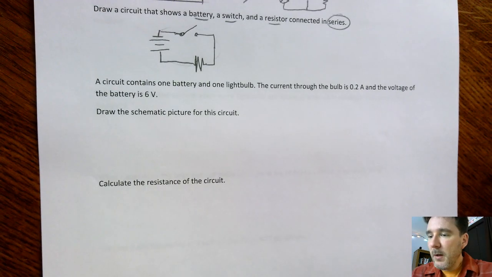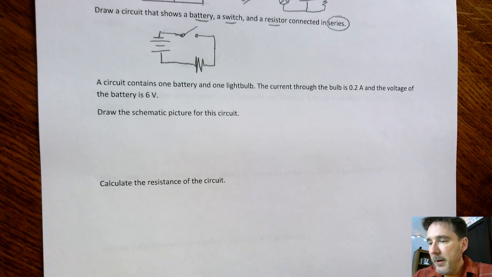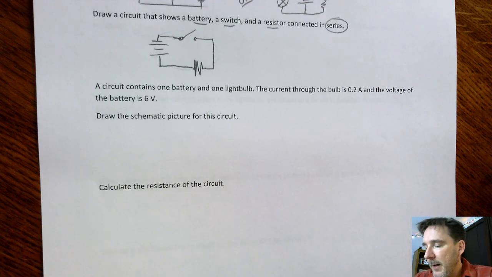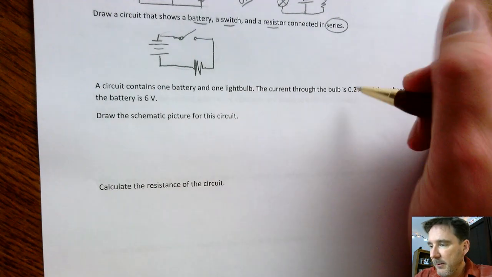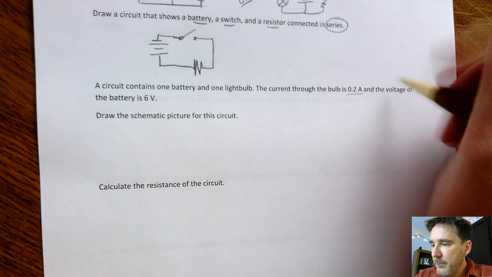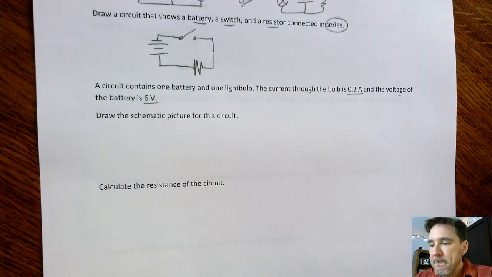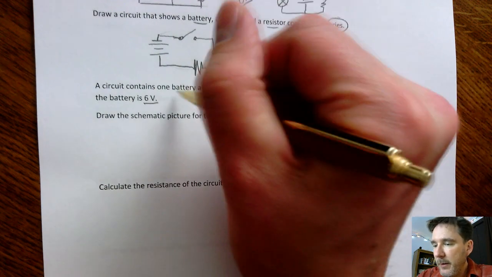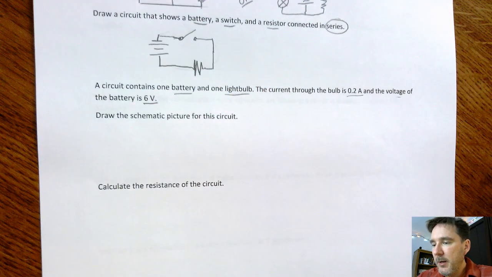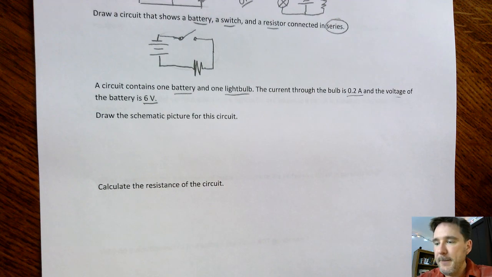Good. Okay. So we have a circuit containing one battery and one light bulb. The current, and so on. I should actually probably be like, okay, I got 0.2 amps and a voltage of 6 volts. I need to draw a schematic picture for the circuit. Well, I've got one battery and one light bulb. So this is going to be a very simple circuit.